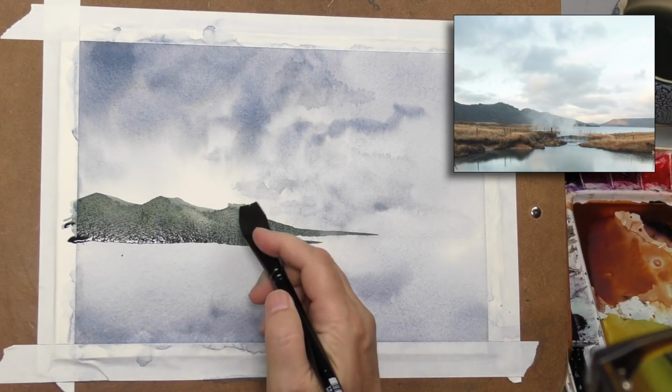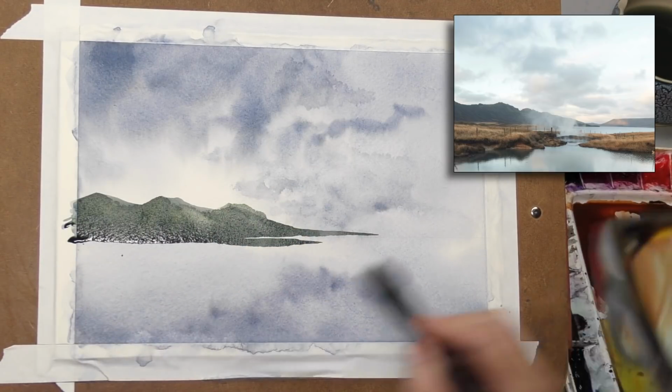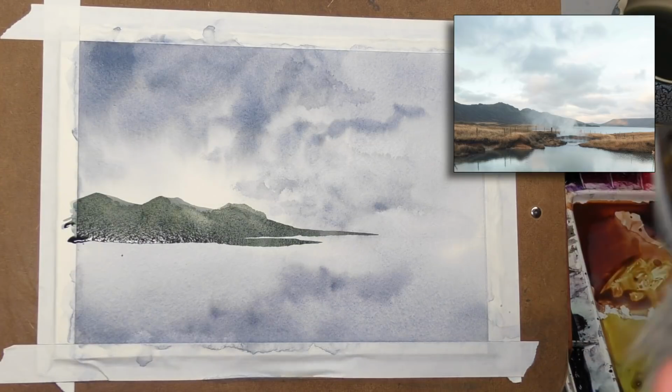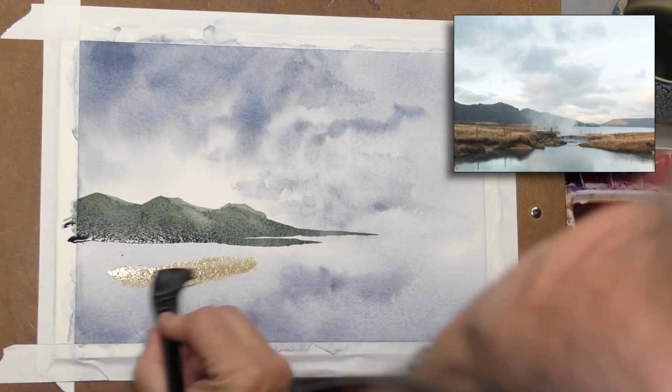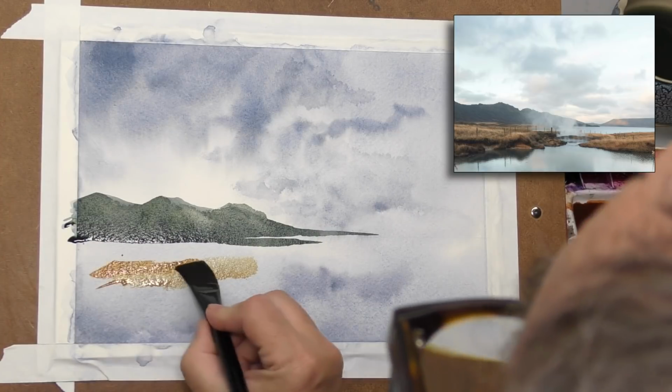I like flats for putting in these forms because you can just kind of chisel them in, I think. Moving down, I'm going to keep the wash light using some red iron oxide, a little bit of nickel quinacridone gold.